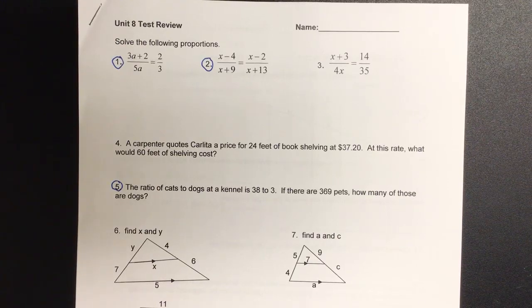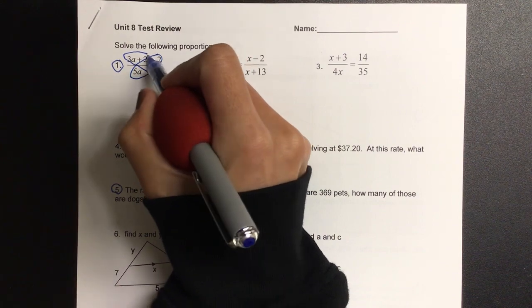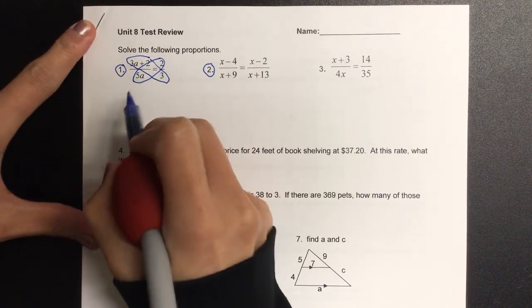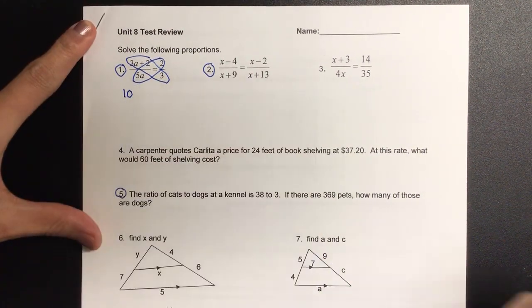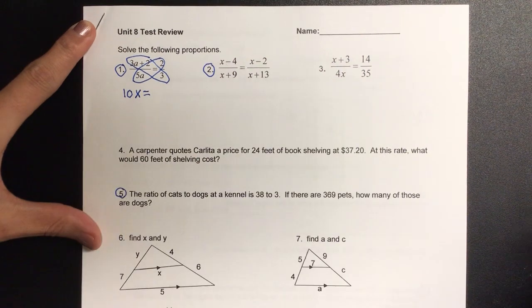Okay, number one, we're gonna cross multiply. So we have 5a times 2 is 10a. And I don't like the a. Are you okay if I change that to an x? To me, it almost looks like a 9.